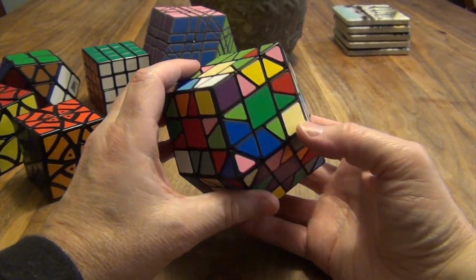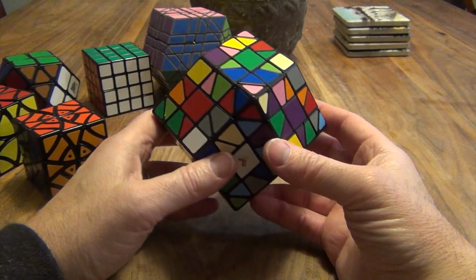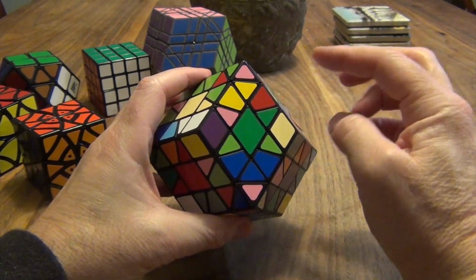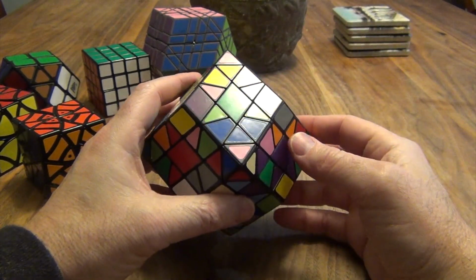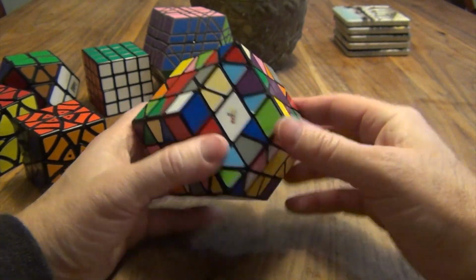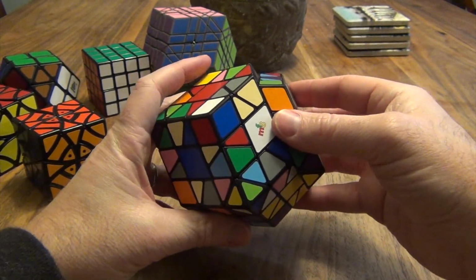Okay, so I think that's pretty good. The next thing I'm going to show is swapping these guys out here. So let's say you put something in a mix-up position here.